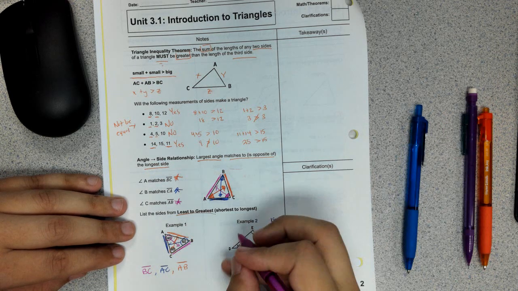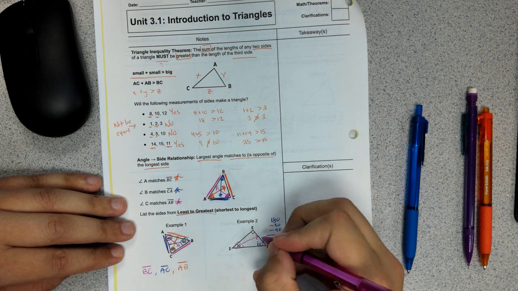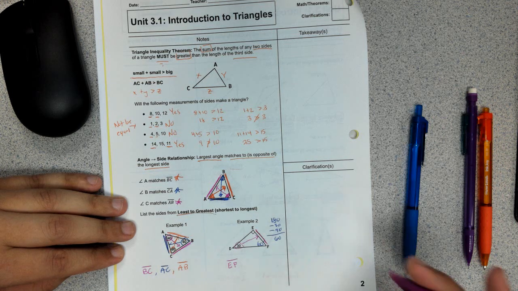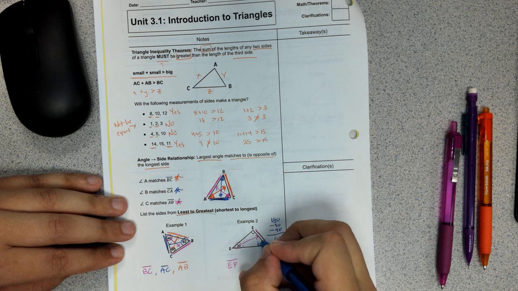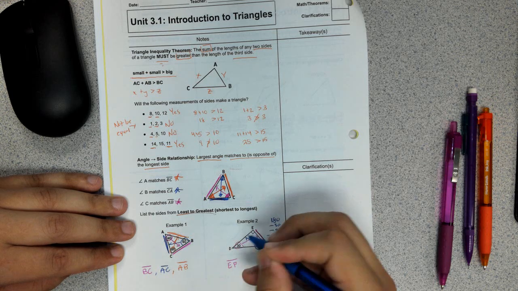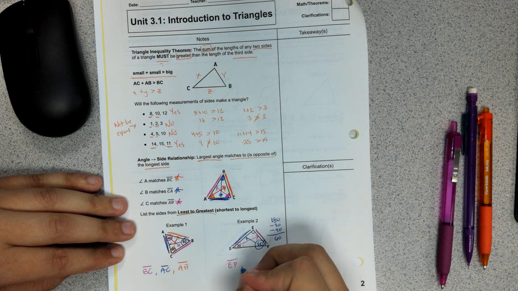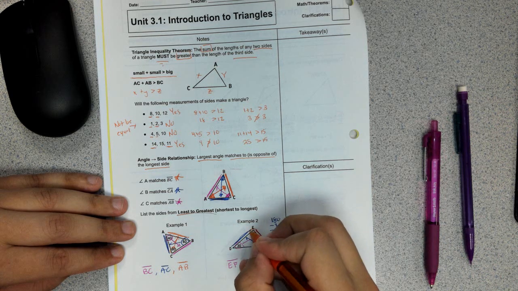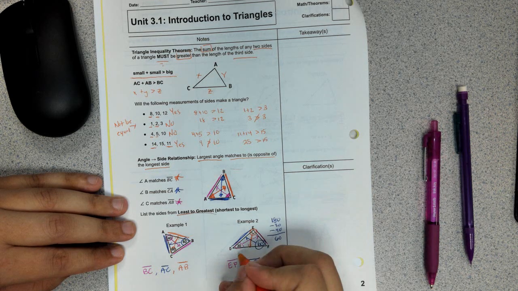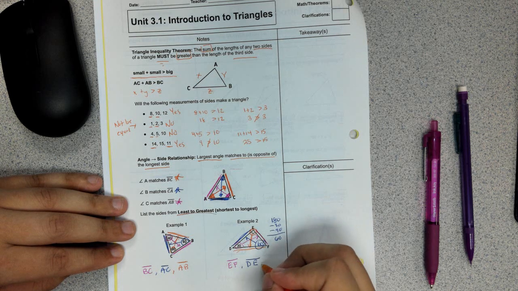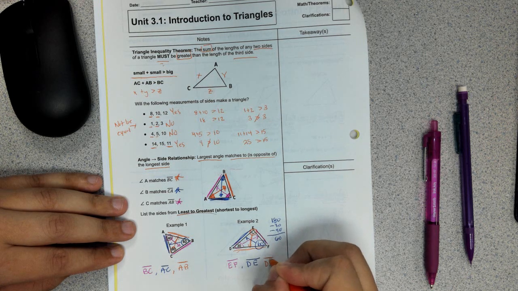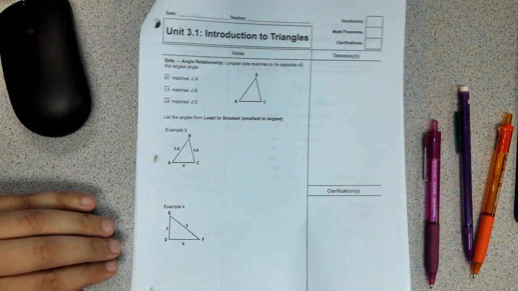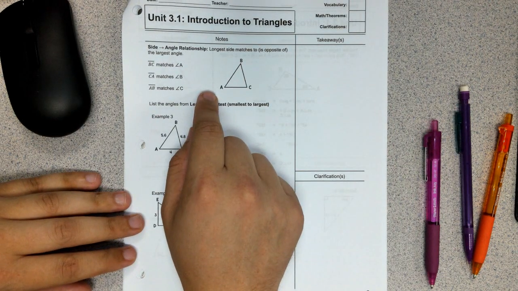So that tells me that my 30 here is my smallest angle, and therefore EF will be the smallest side. 60 is my next smallest angle, which is angle F, which means side DE is the next smallest. And last but not least, my 90 degree is angle E, which means that side DF is my largest side.